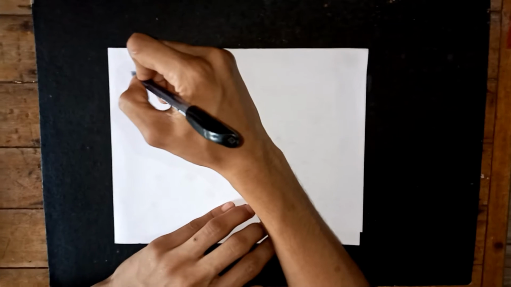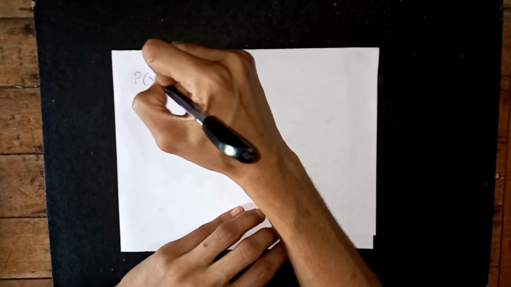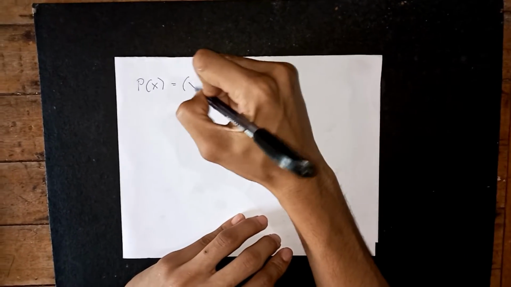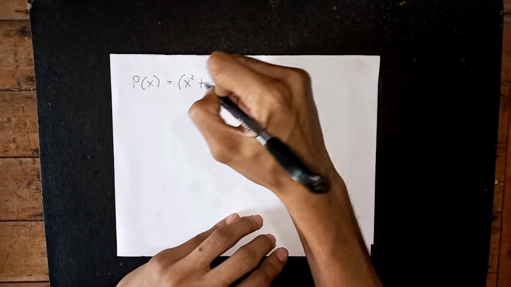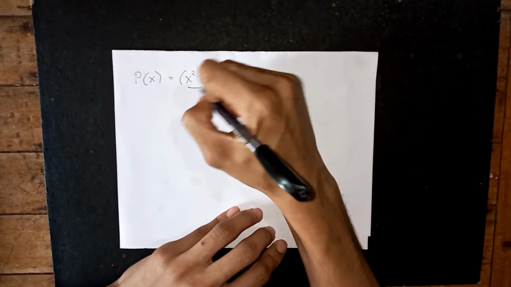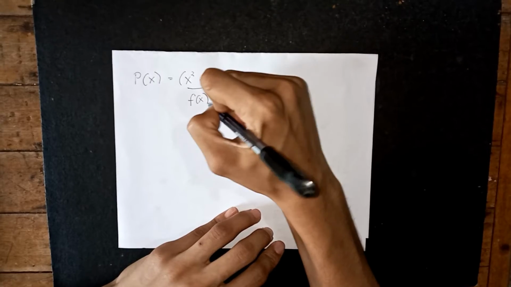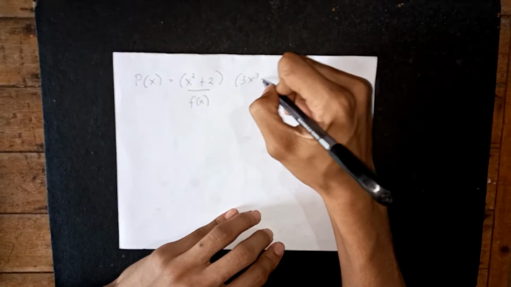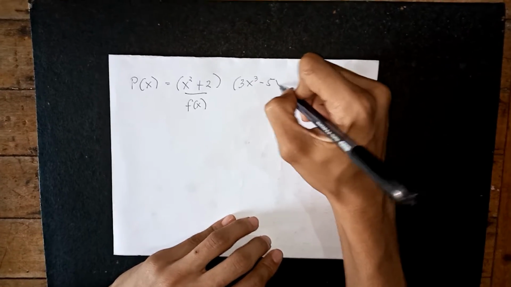Using the example above, p of x equals x squared plus 2 times 3x cubed minus 5x. The first function, f of x, is x squared plus 2 and the second function, g of x, is 3x cubed minus 5x.